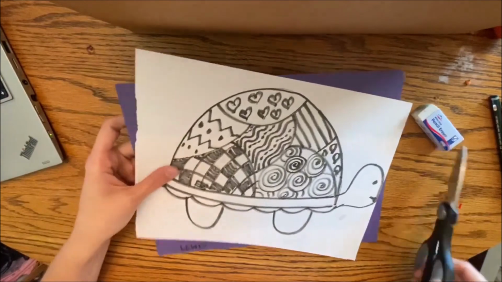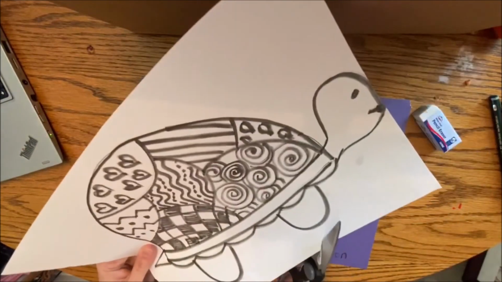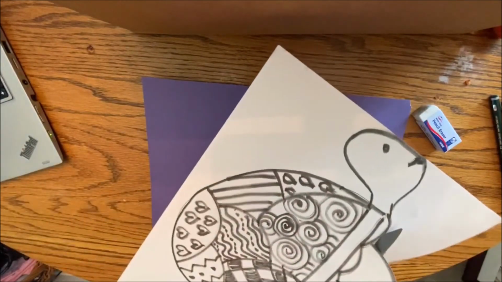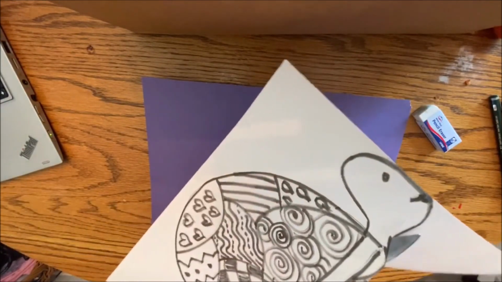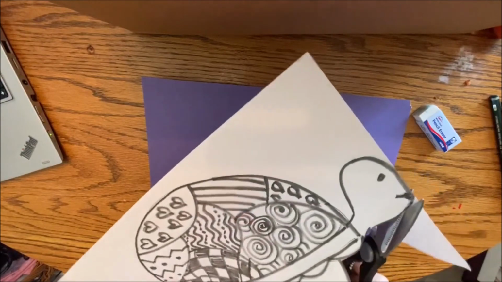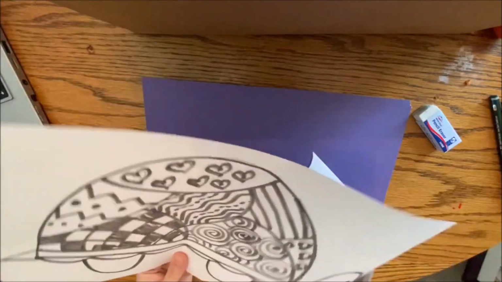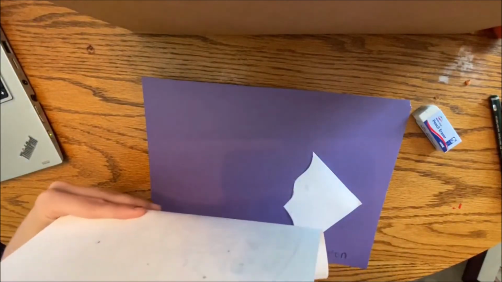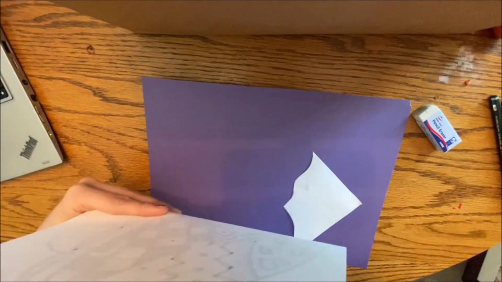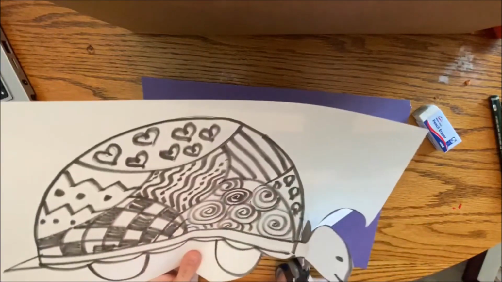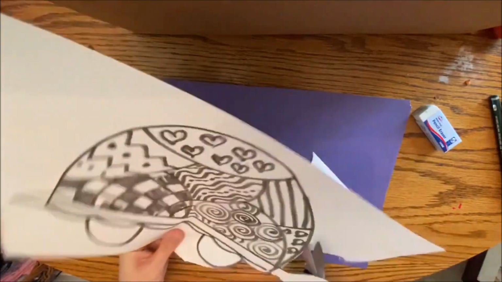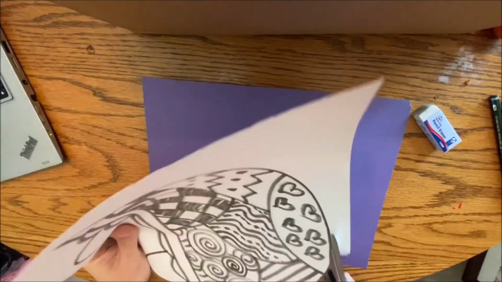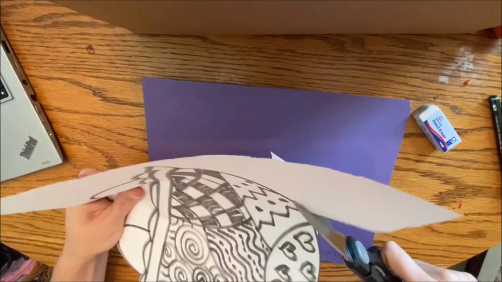And finally, when you are all done adding your patterns, we are going to start cutting. So carefully grab your scissors, make sure your thumbs are to the sky, and follow along those contour lines. Carefully cut out your turtle. This may take a little bit of effort and time. Take your time. It's not a race. We want to make sure we carefully follow along these lines like guidelines to help us cut out our turtle.